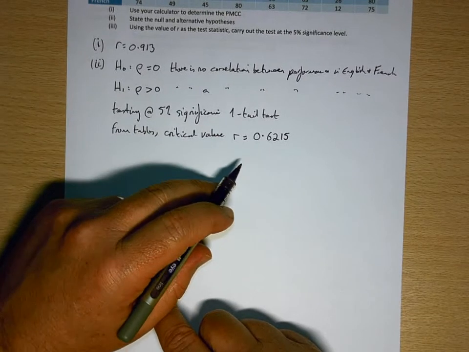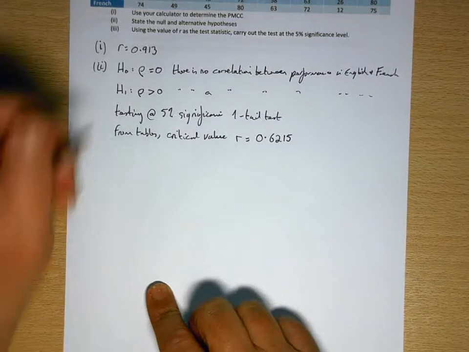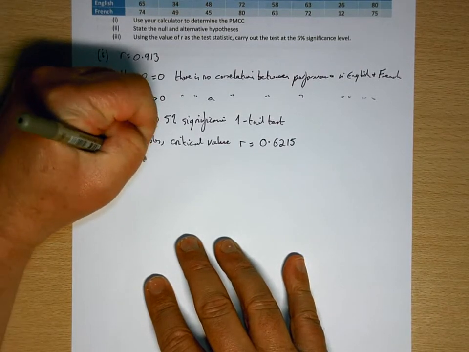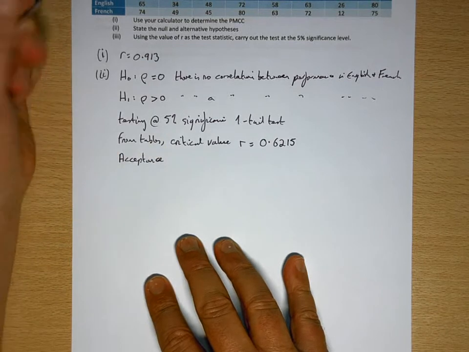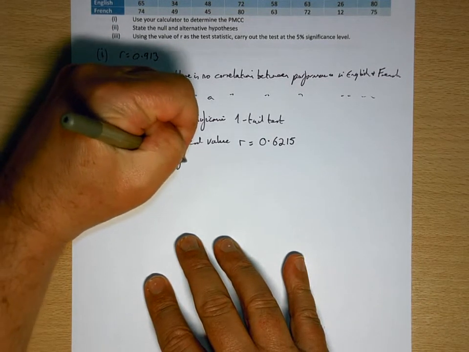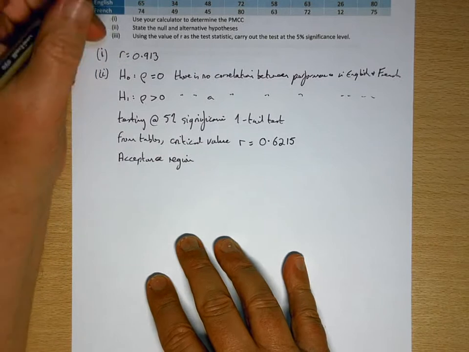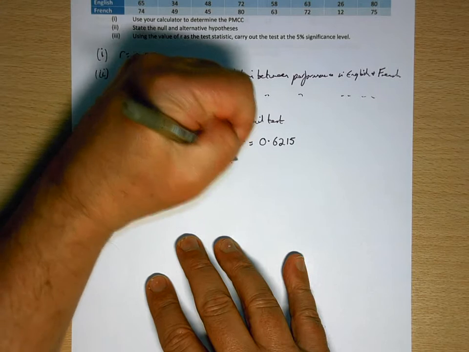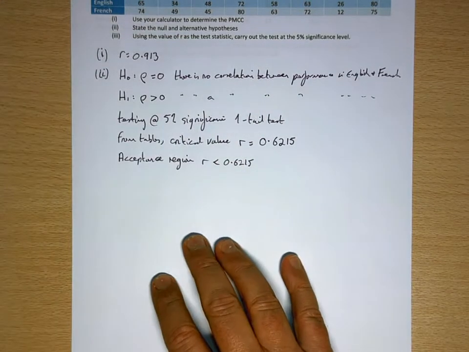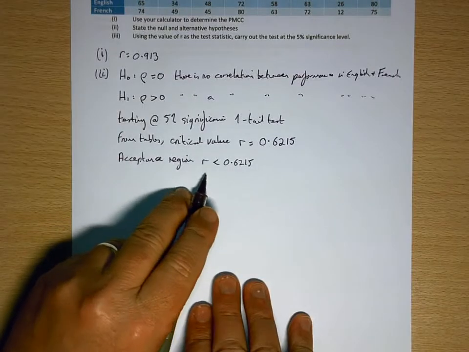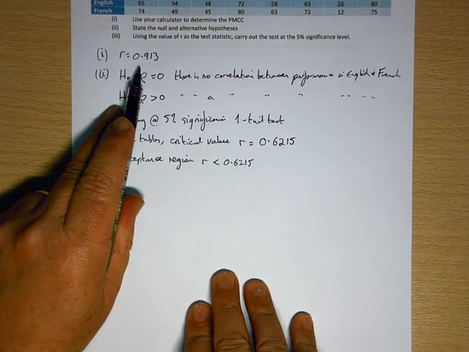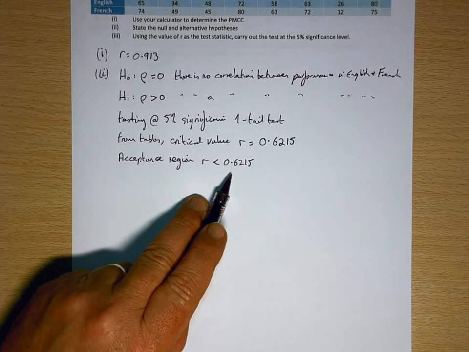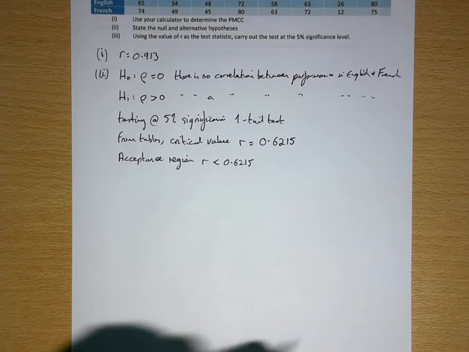So in order for us to accept the null hypothesis, the acceptance region, which is how it's sometimes described, we would need the value of r to be less than 0.6215. So if our calculated value of r, which is our test statistic, was less than 0.6215, we would accept the null hypothesis.